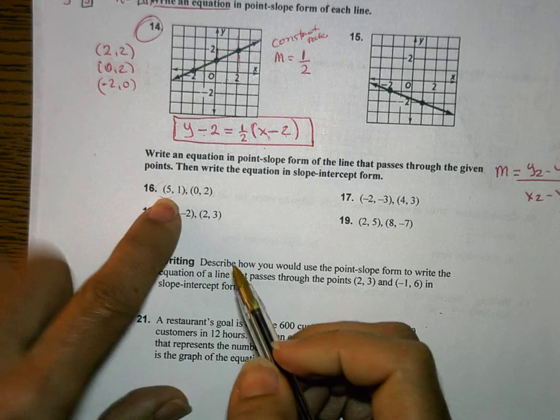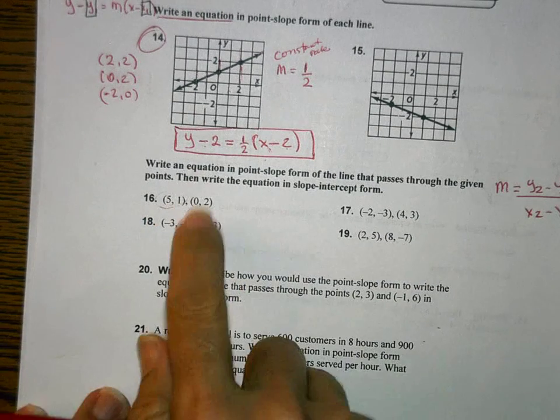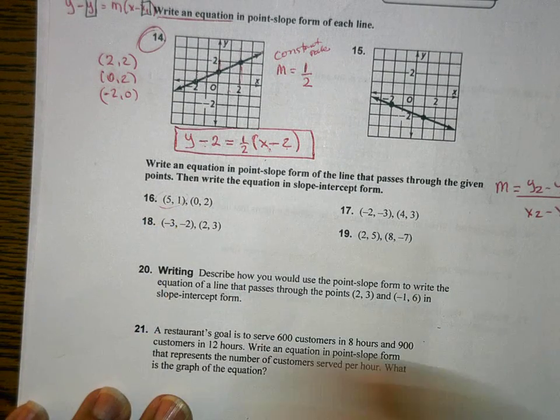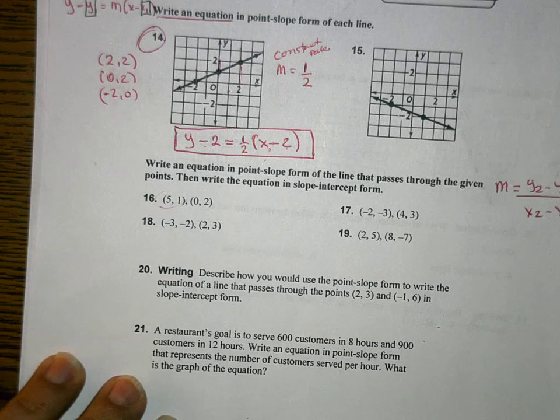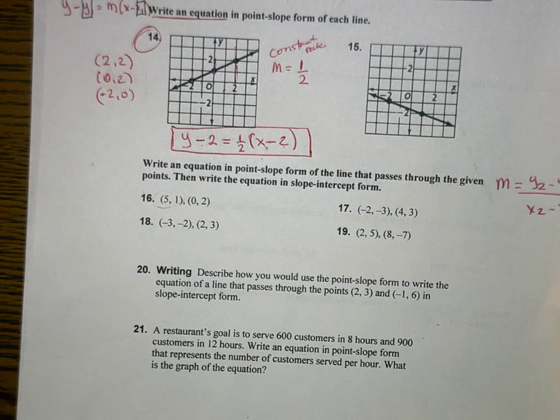Once you find the slope, you can use any point you want to create the equation of a line. You can pick 5, 1, or you can pick 0, 2. So it's always going to be the same process. Find the slope first with the given points, and then pick one of them for your equation. Okay? So good luck on this worksheet. Let me know if you have questions.